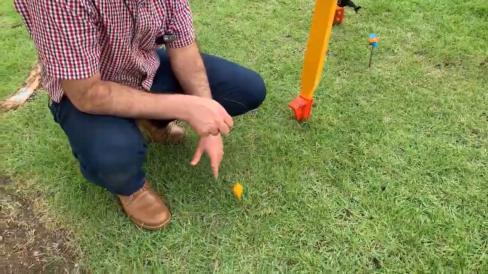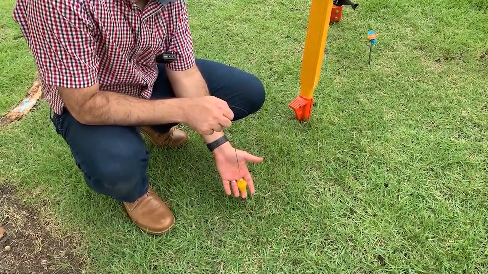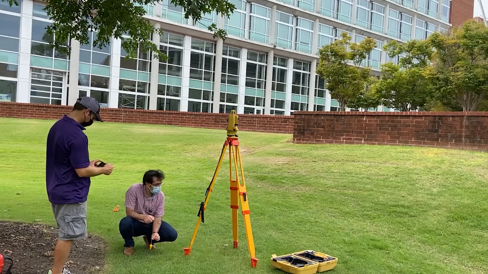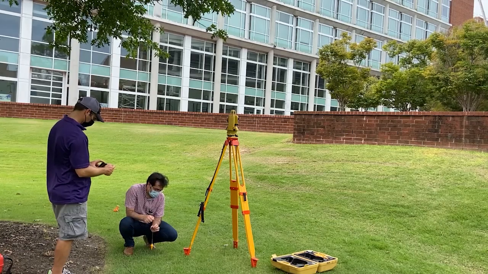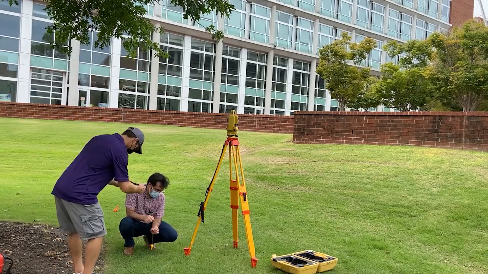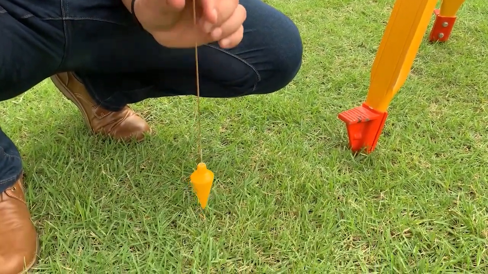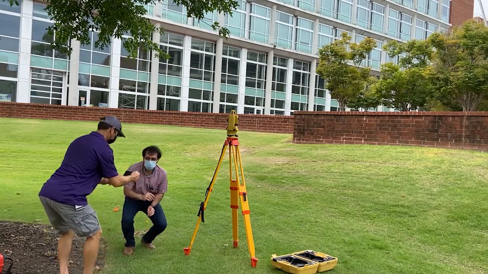Hold the tip of the Plumb Bob on top of the point, and ask your surveyor to look through and match the crosshair with the string. Once it is matched, I will show you how to measure single angle and double angle.